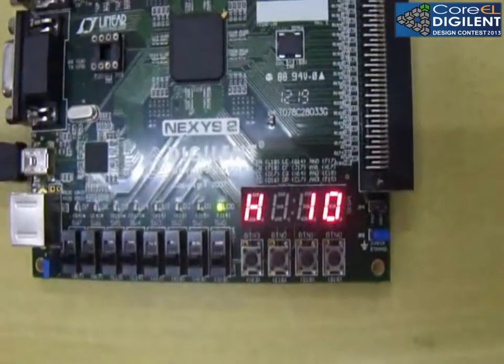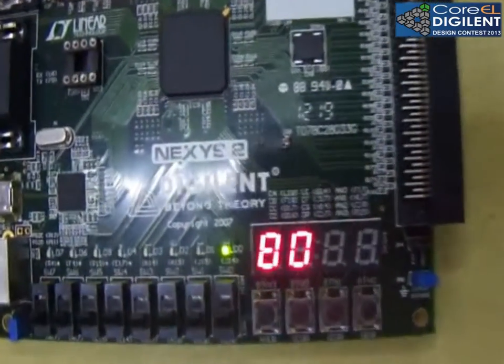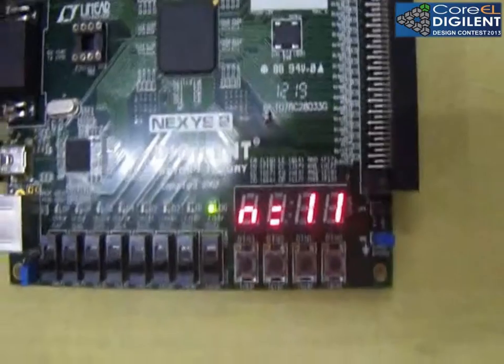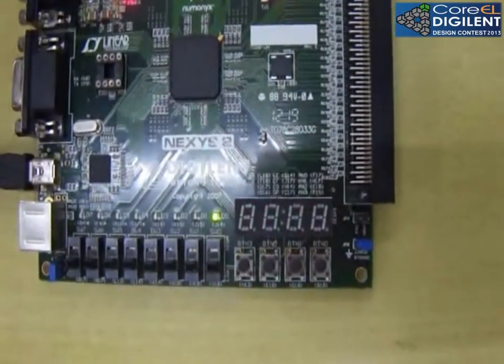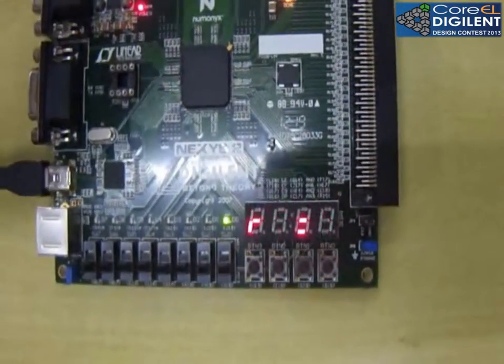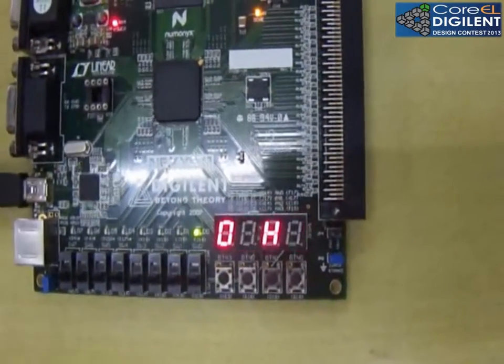The fifth LED indicates that the error is more than 10%. So when the errors are greater than 10%, the channel is not proper for practical use, and this indicates that we will have to change the channel.